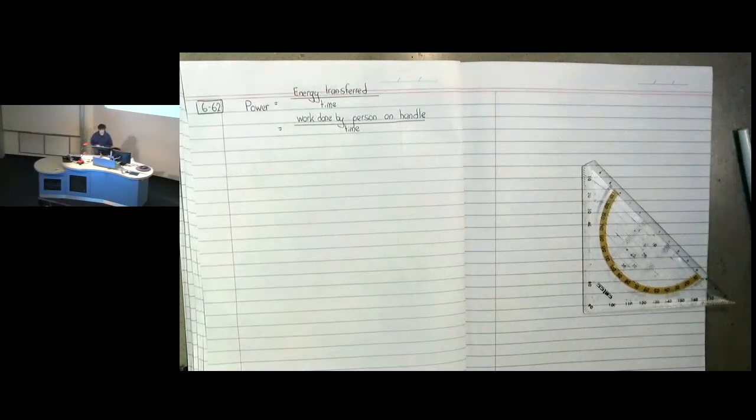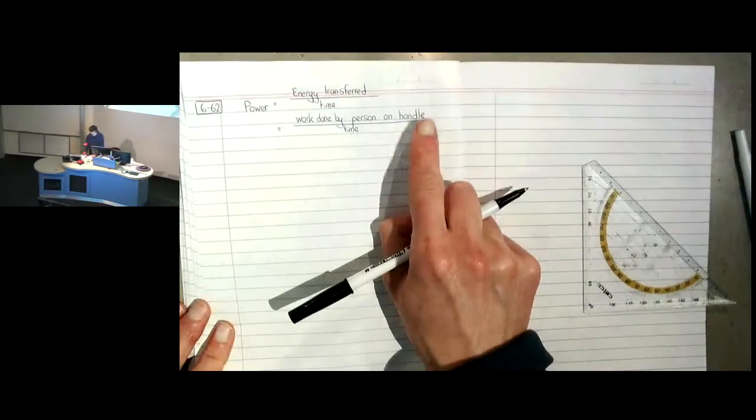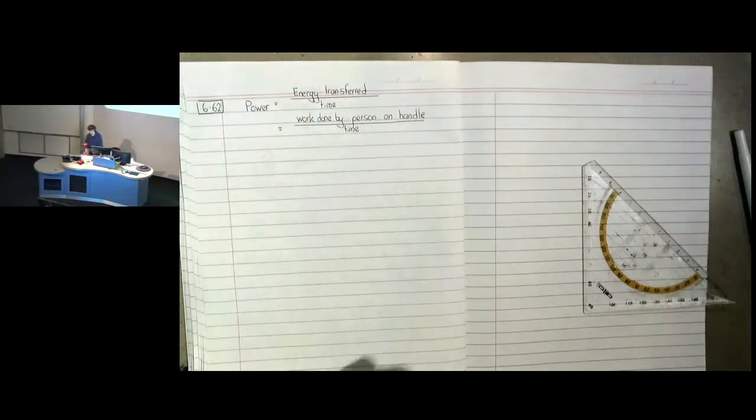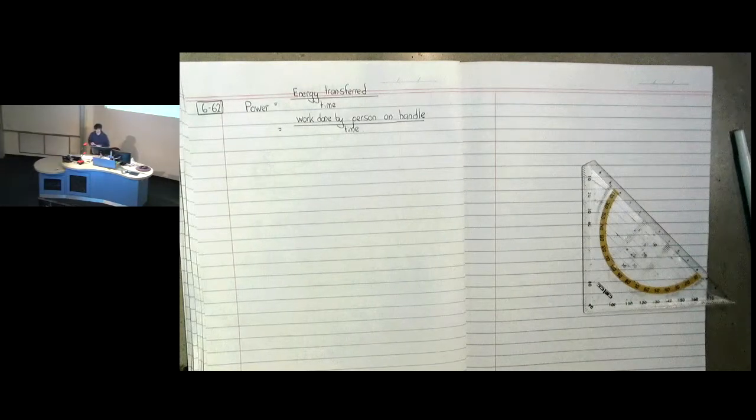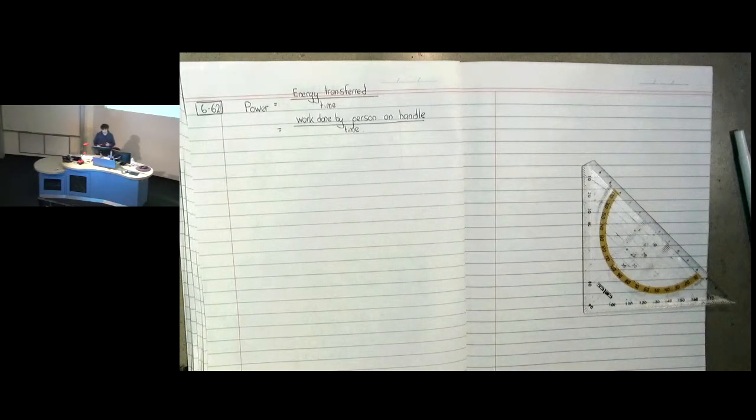So how much work are they doing? Well, let's consider how much work they're doing to turn it through one revolution. The reason I want to consider one revolution is that we know that the handle gets turned once every 1.3 seconds. So if we know how much work is done during one revolution, to get the power out, we just need to take that work and divide it by 1.3.